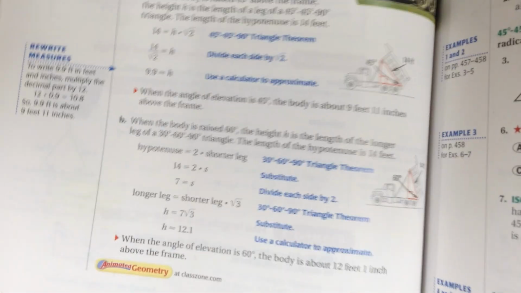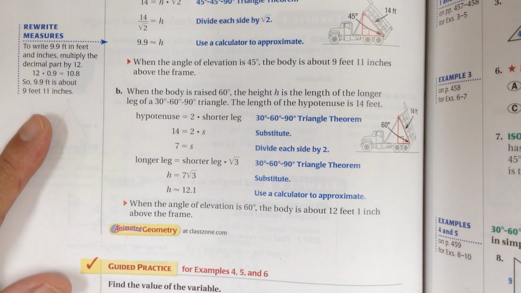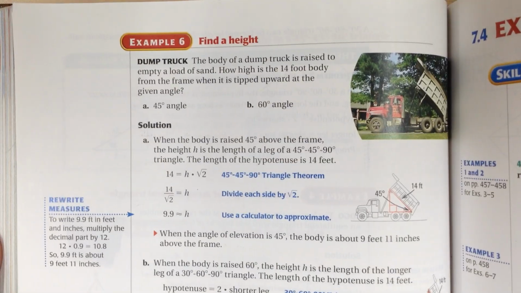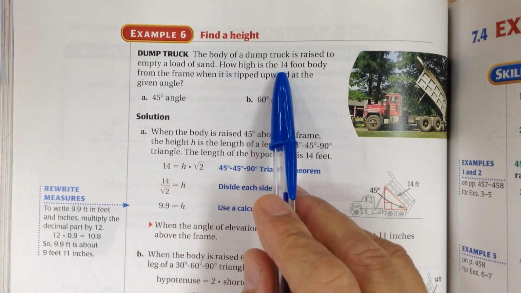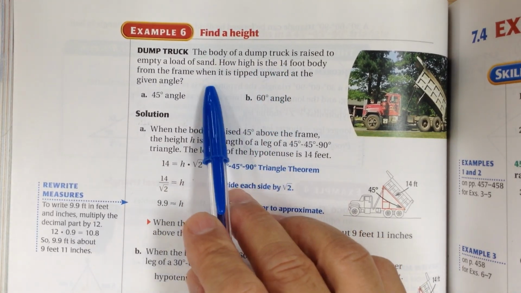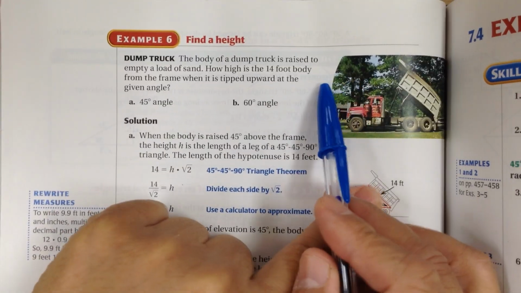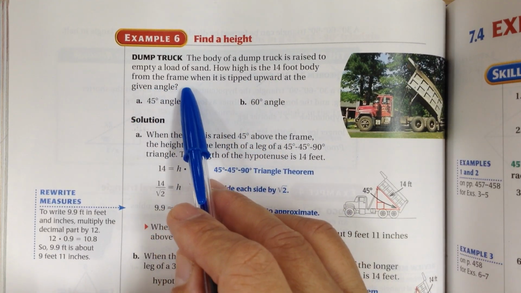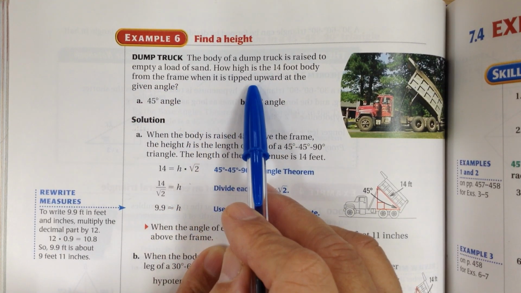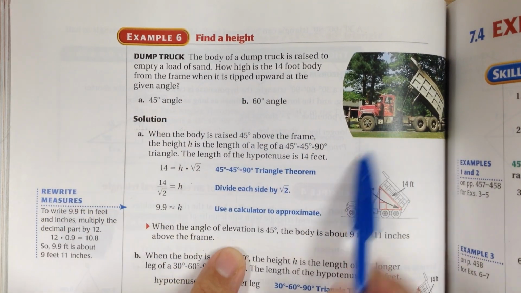Okay, now find a height, okay, dump truck. The body of the dump truck is raised to empty a load of sand. How high is the 14-foot body from the frame when it's tilted upward at a 45 degree angle?